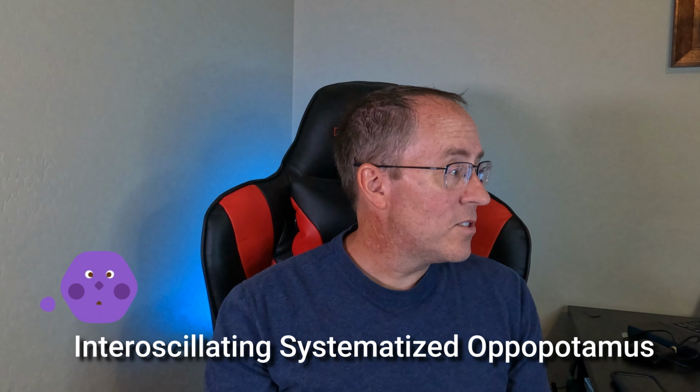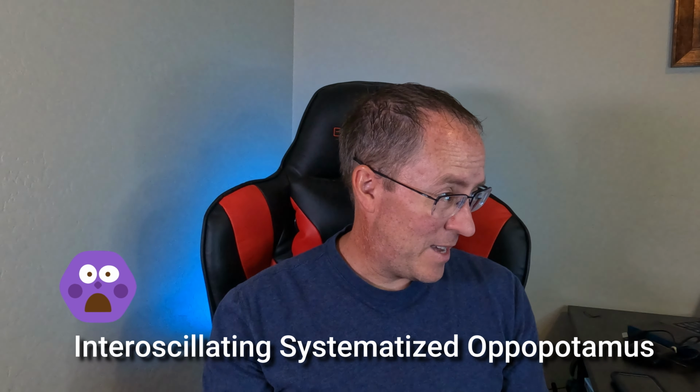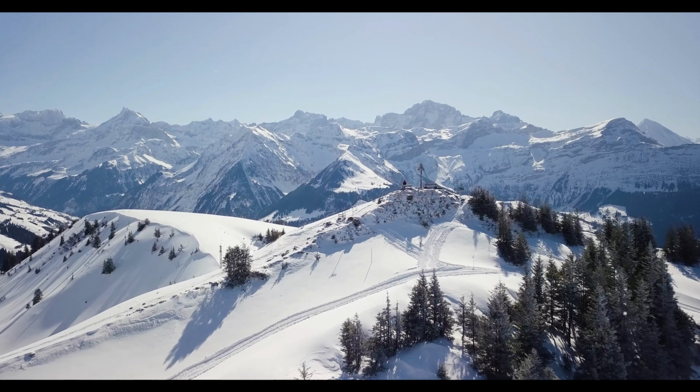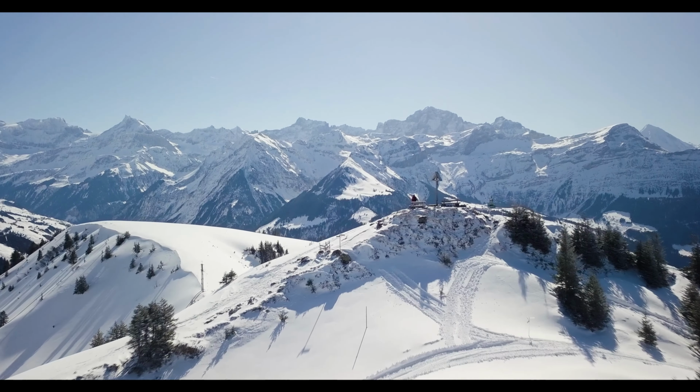Let's talk about ISO. ISO stands for Interosculating Systemized Apoptosis. Okay, anyhow, let's talk what it really means. ISO is simply a measurement of light sensitivity, either for your camera sensor or if you're using film. Now, if you have a lower ISO setting, your film or your sensor is less sensitive to light, which means you're going to need a longer exposure. But the benefit is that you're going to have more vibrant color.